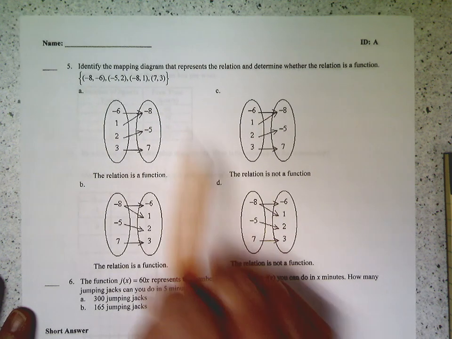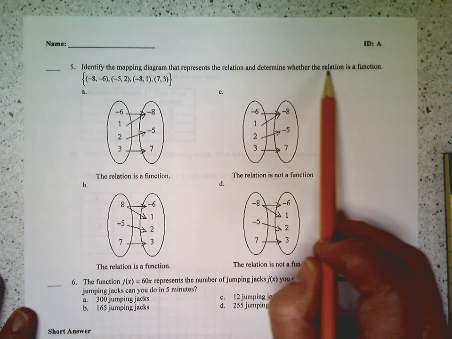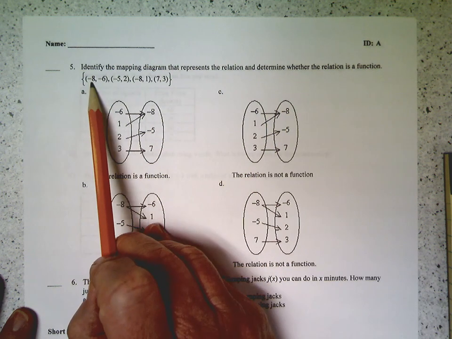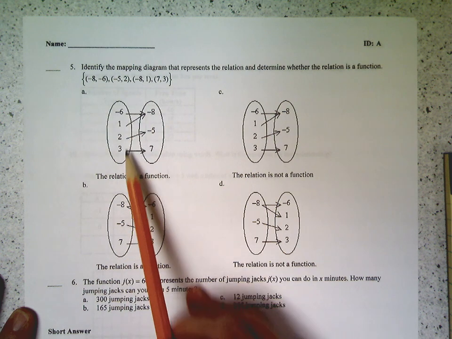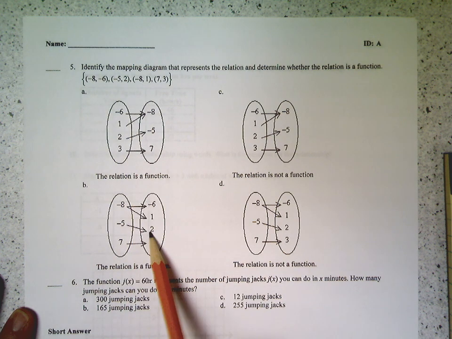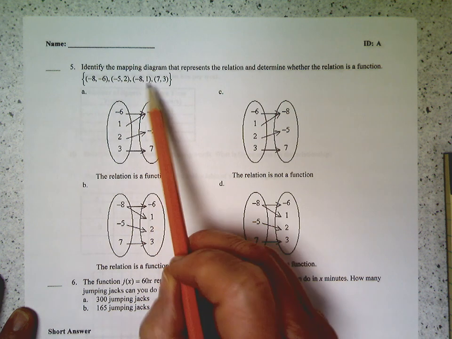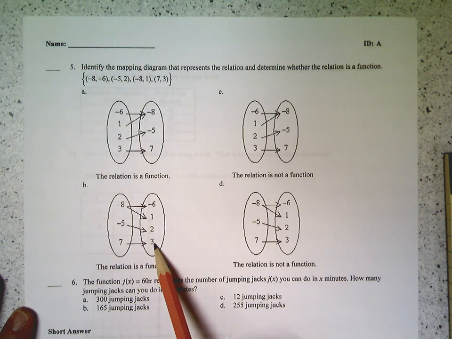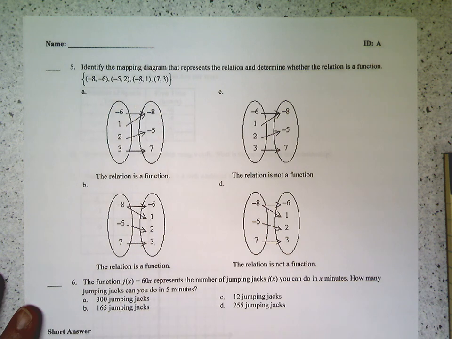Number 5 says identify the mapping diagram that represents the relation. Determine whether it's a function. -8 is tied to -6. -5 is tied to 2. -8 is tied to 1. 7 is tied to 3. Now, you see that -8 is used twice, so it's not a function.